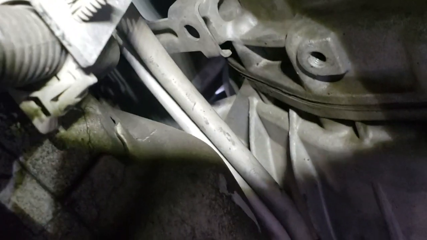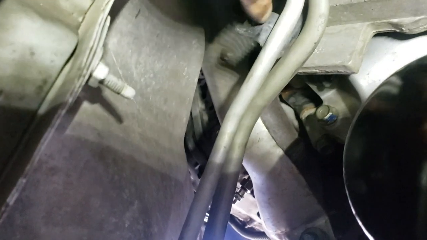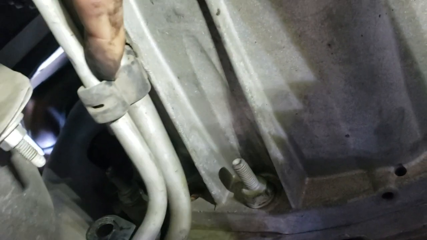It looks like they replaced the transmission. You see that bracket there? It should go right there in that hole. You see this one here? That one should go here too. Let me see. That one should go right here. So this fuel line, you see how they put it here? They should be different brackets. They didn't put it back together.